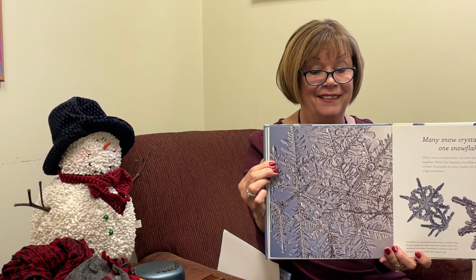Many snow crystals make one snowflake. As they bump into each other, they get stuck together, and hundreds or even thousands of snow crystals can be found in just one single snowflake. So interesting, isn't it, how they're created?